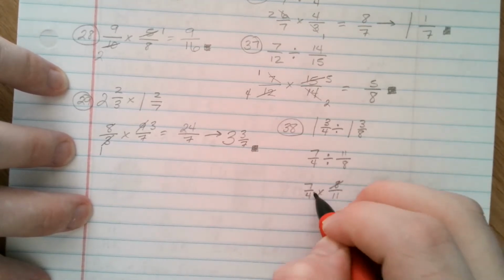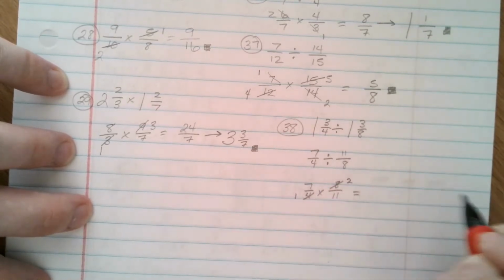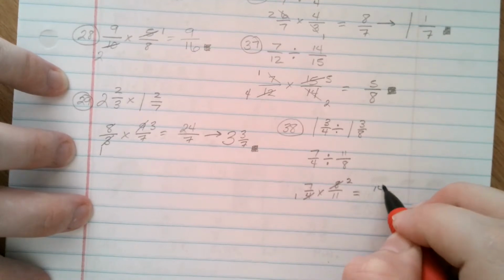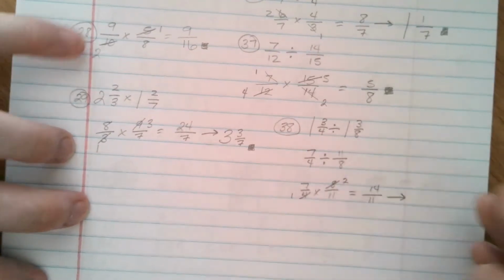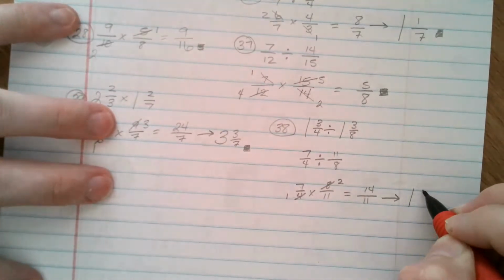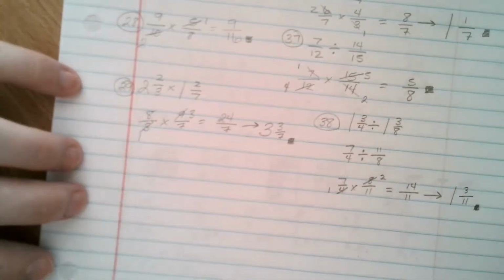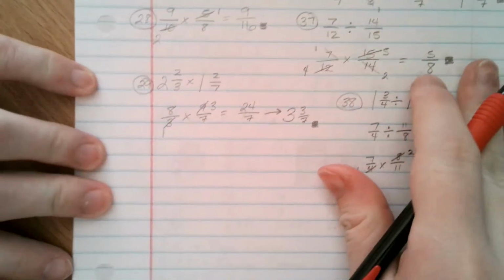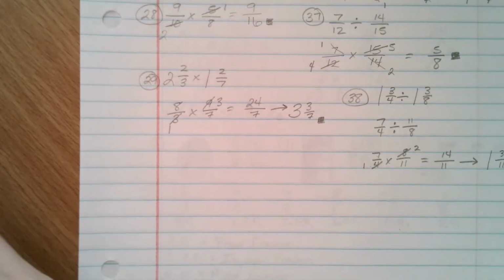The 4 and 8 can reduce. 4 can fit into 4 once, 4 can fit into 8 twice. Multiply across. 7 times 2 is 14. 1 times 11 is 11. This is improper, to be rewritten as 11 can fit into 14 once, with 3 pieces left over. We have time for one more problem, and then I will call this done for this chapter. Multiplying and dividing fractions.